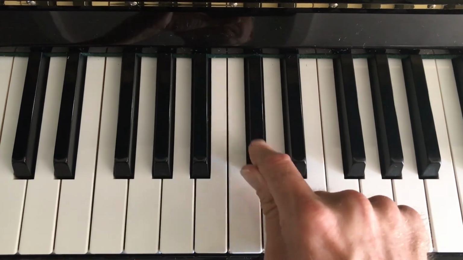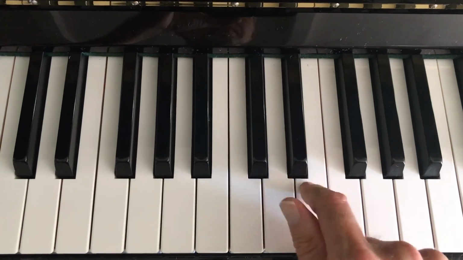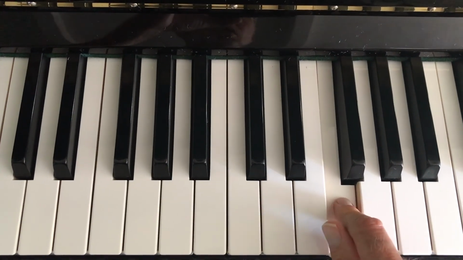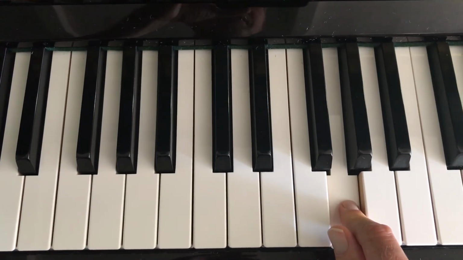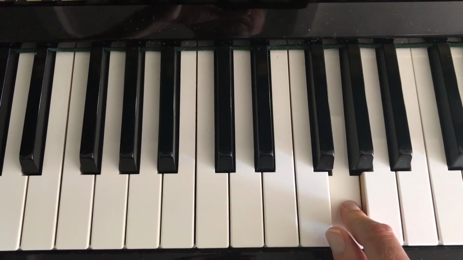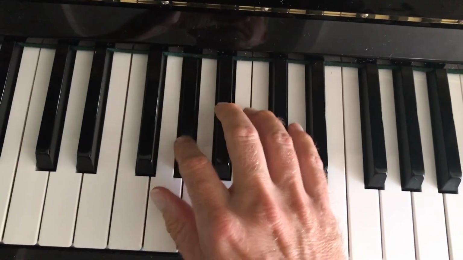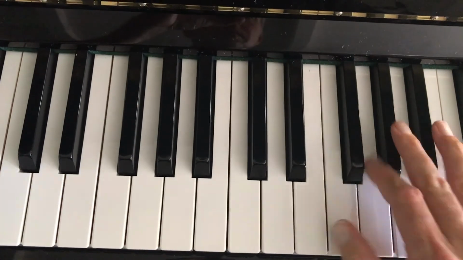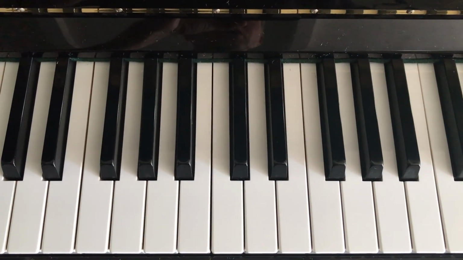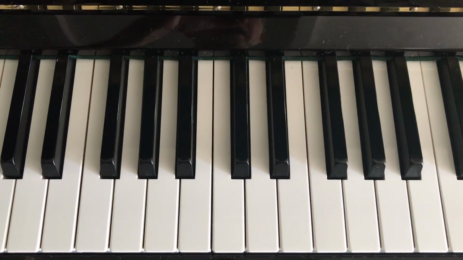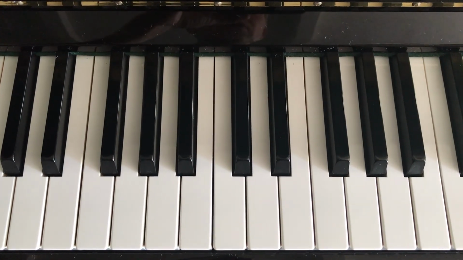So that's a half step. Then we're going to go up a whole step. That's to here. A whole step. That's to here. A whole step. That's to here. And now should we go up a whole step or a half step? If you said half step, you're correct. To here. So guess what? You just played an A flat major scale. And that's how we get the 12 scales and the 12 keys that we use in music.